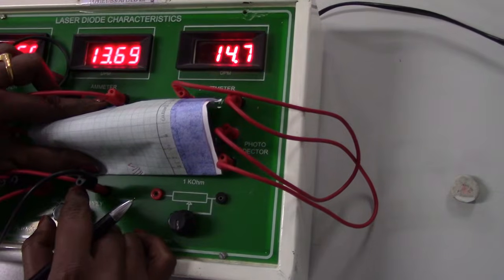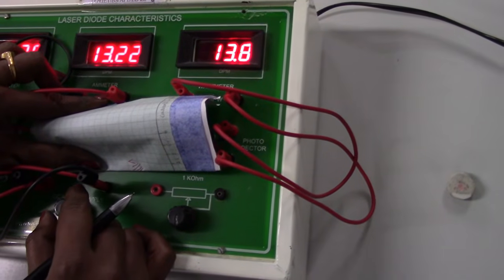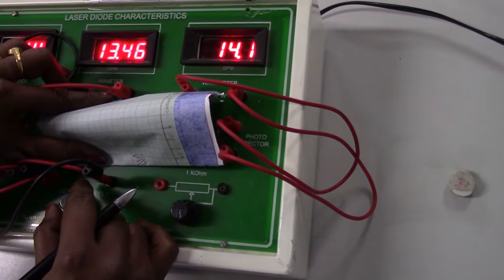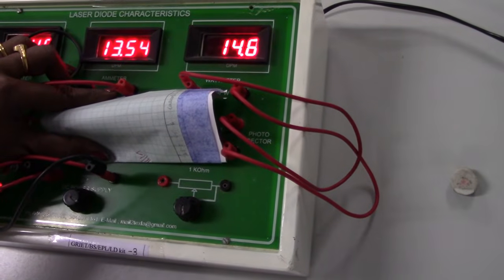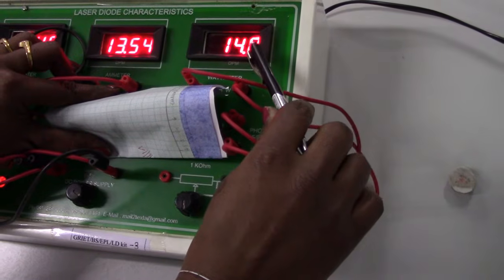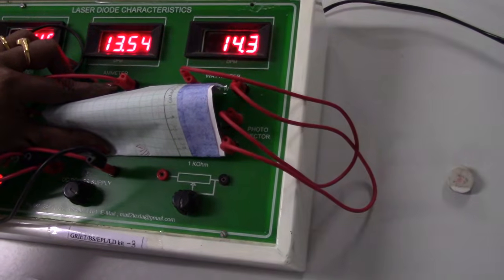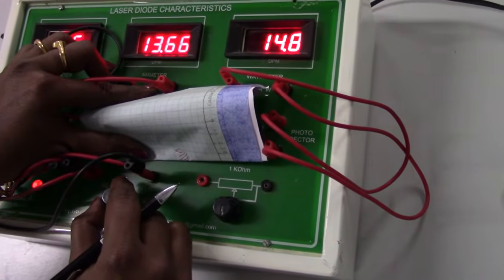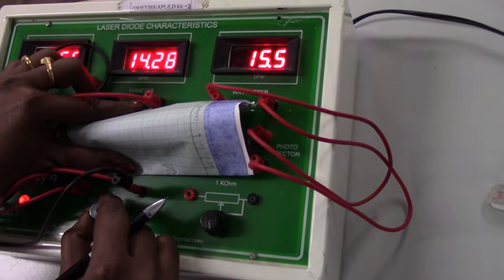Next reading will be for 13.5. So for 13.5 milliamperes of current you got 14.5 milliwatts. Like that you need to go for the maximum value of current in the diode.